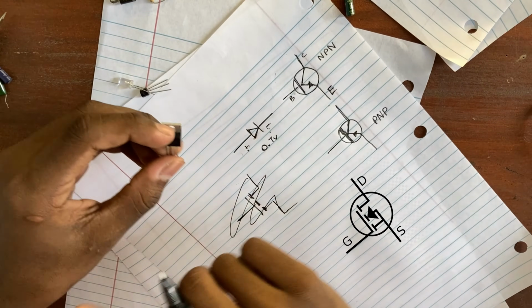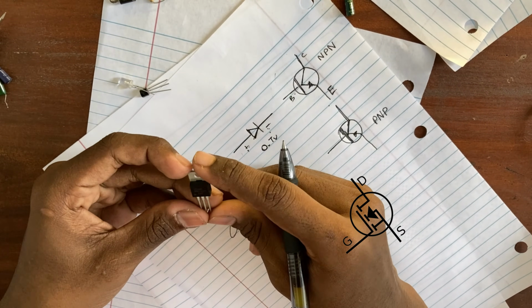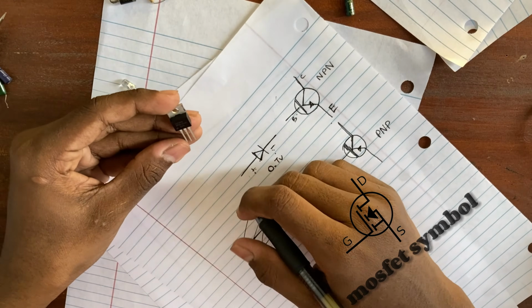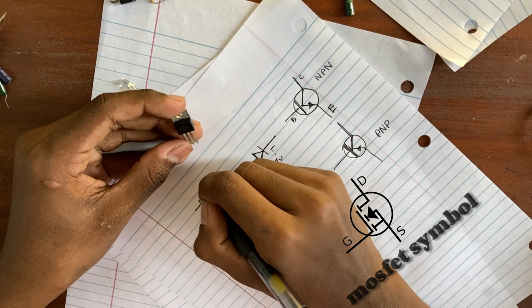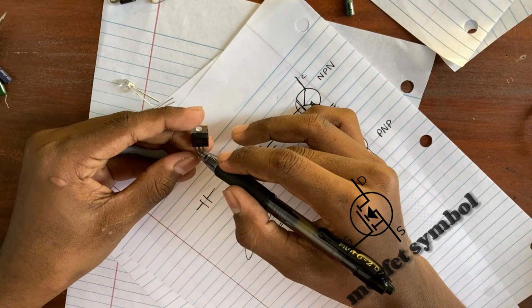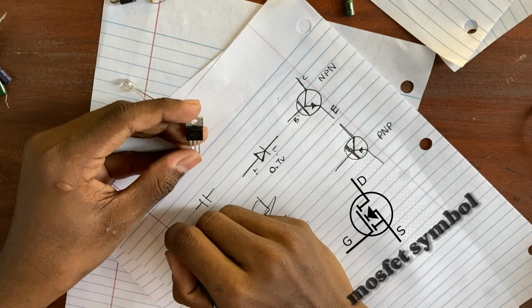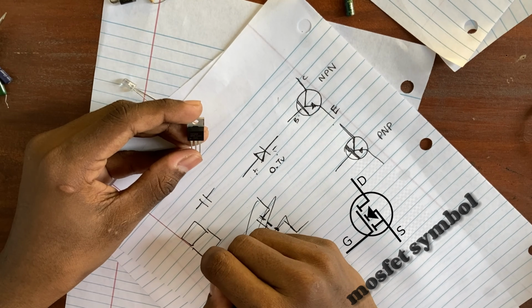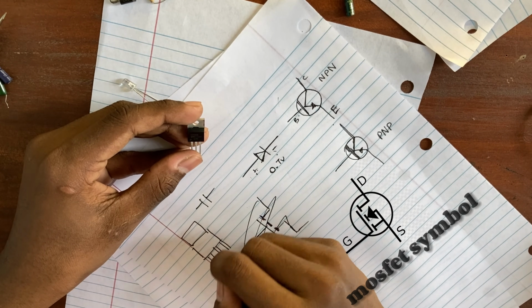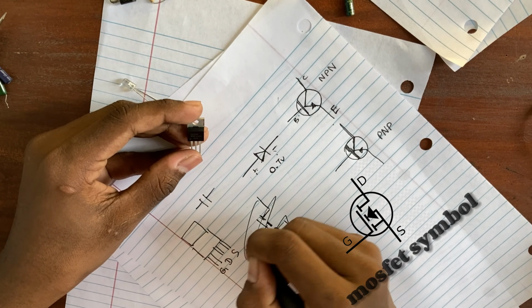So I'll put the symbol right here, and it contains a capacitor at the gate. So the 3 pins are gate, drain, and source.